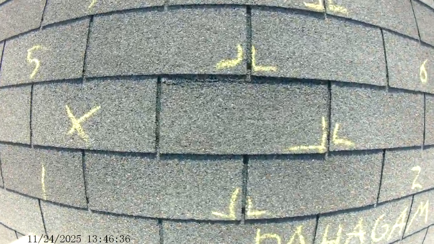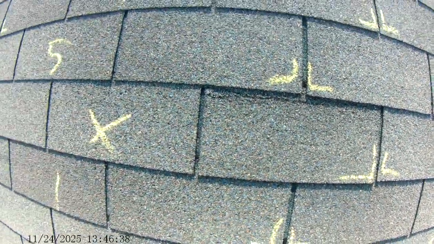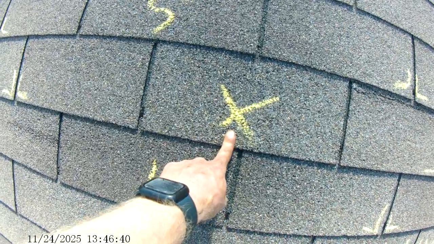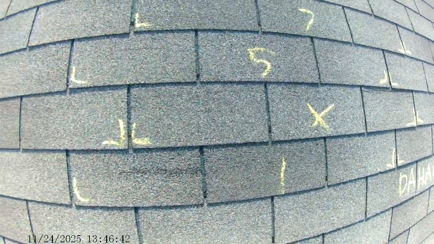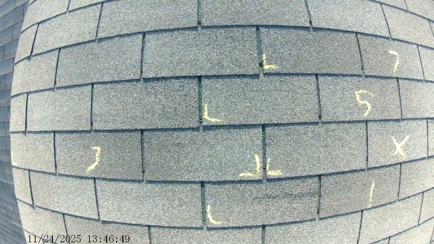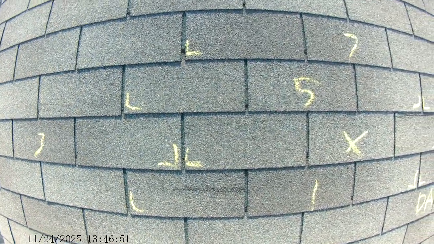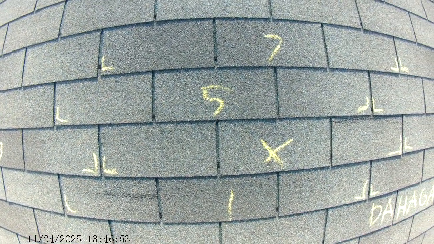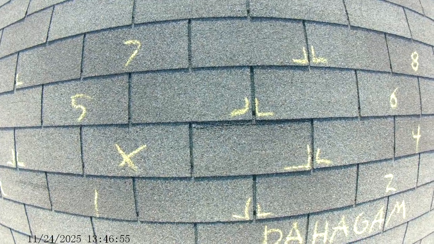We have this damaged shingle here. We'll do our repair test on that one. That's the one with the X, and then I'll give you an overview of all of those surrounding shingles, all of which could potentially be damaged. I'll give you another overview once we're all finished and show you all those results.